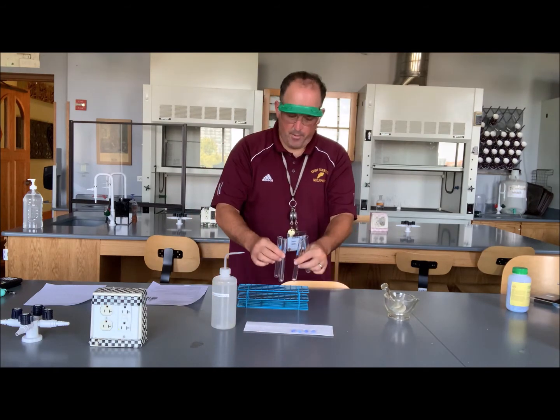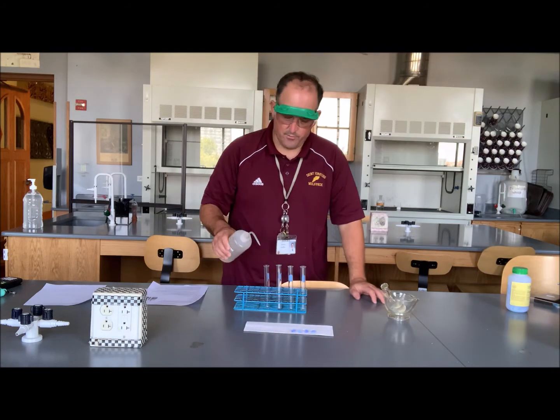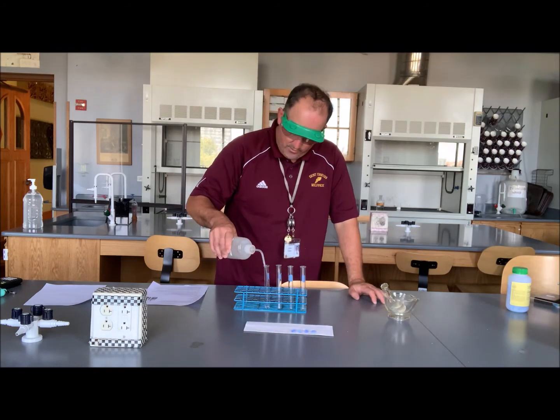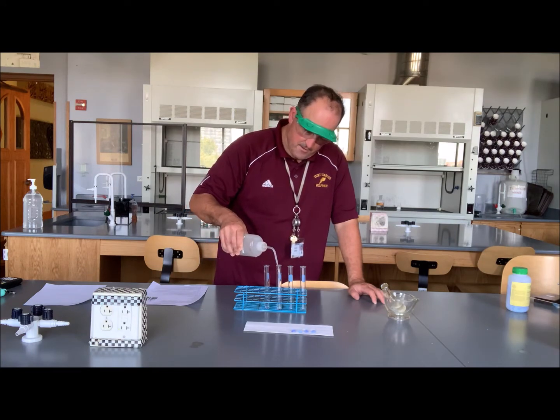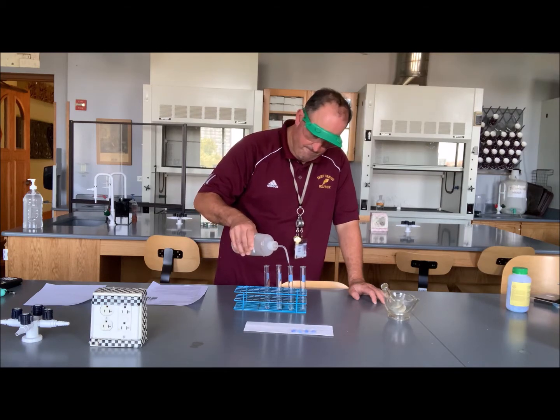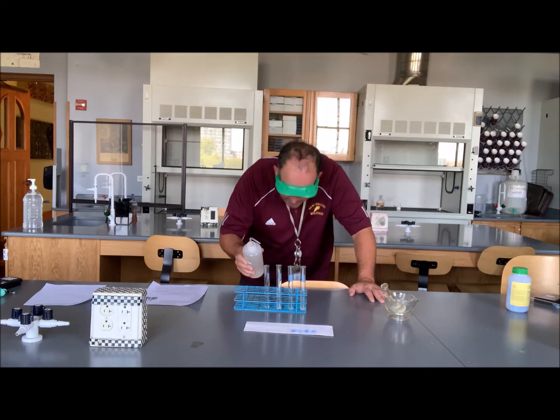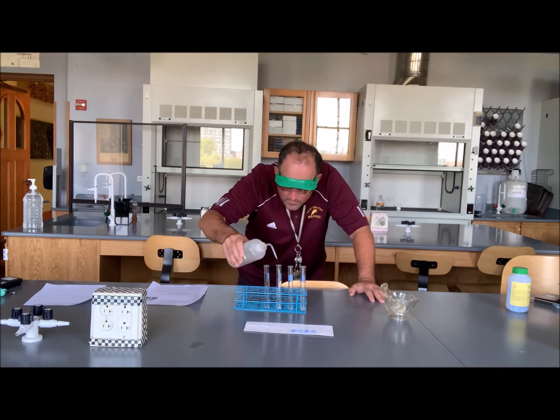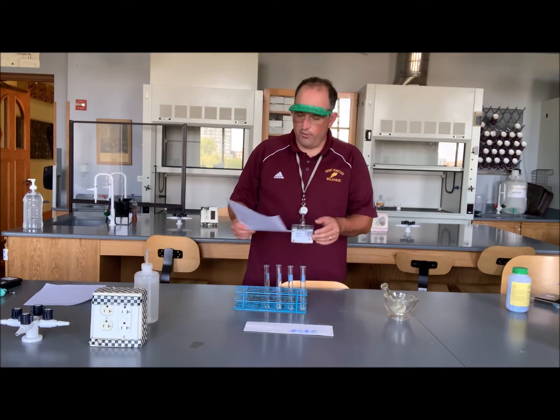And let's start by putting the solvent, which would be water, in each of the 4 test tubes. So I'm going to take a deionized water bottle and fill each of these test tubes about halfway with water. So these test tubes are now equally full with water. They're all about halfway full.